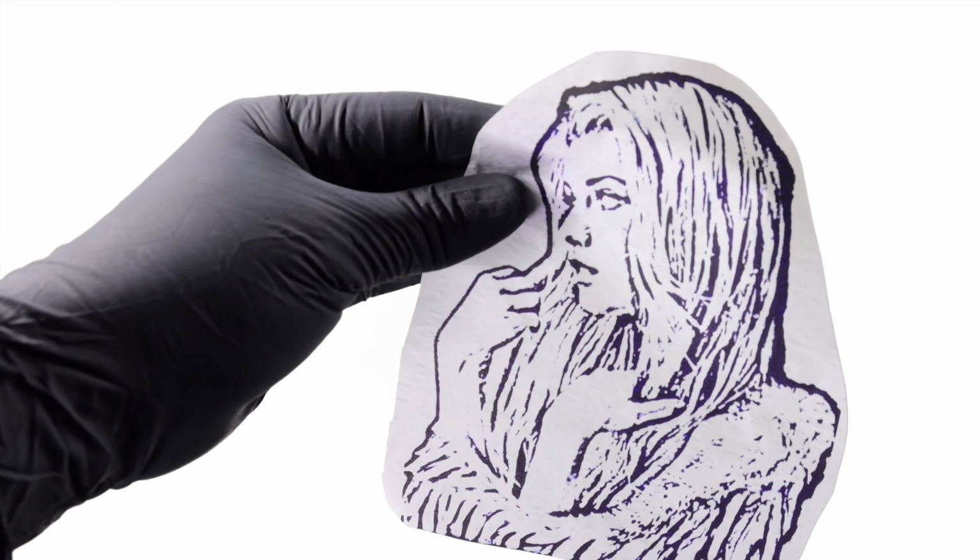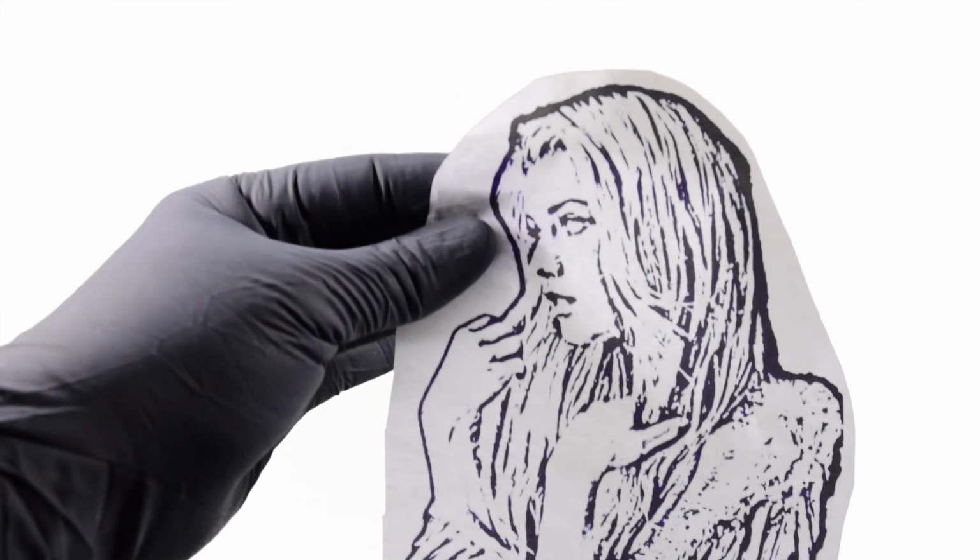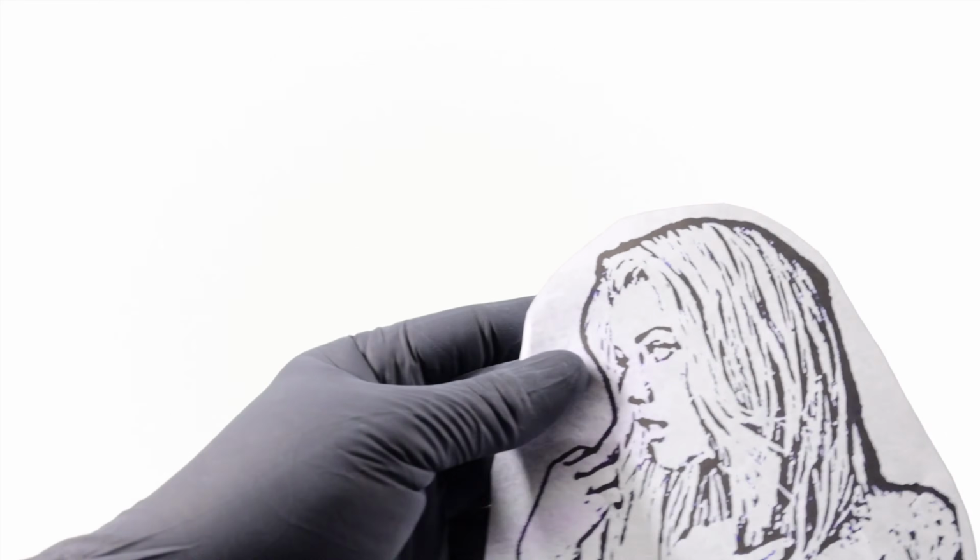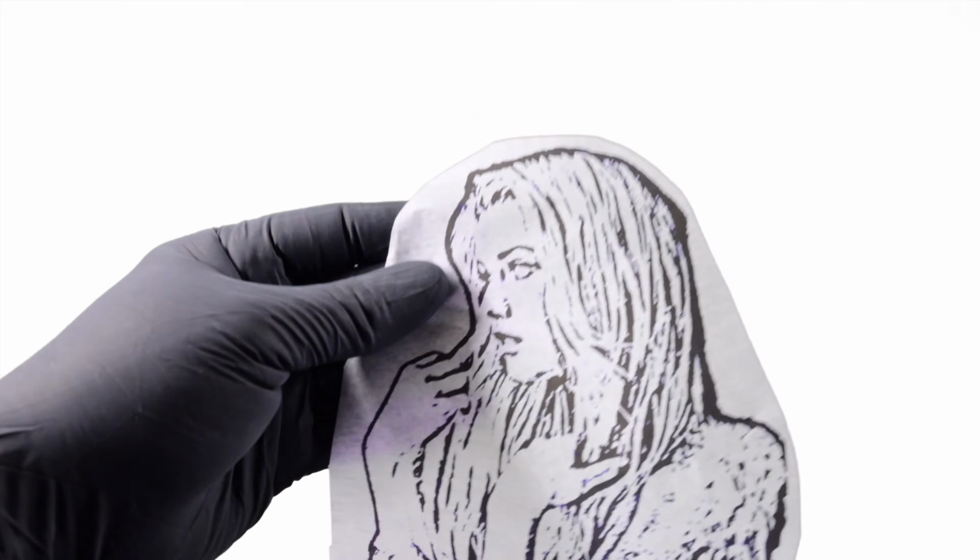Again, if we know what technical application we're going to be using, if we have a plan, and if we have that reference, it can make it a breeze to apply this tattoo.